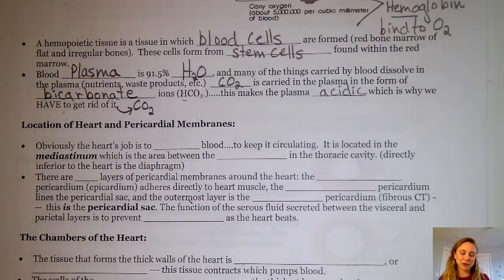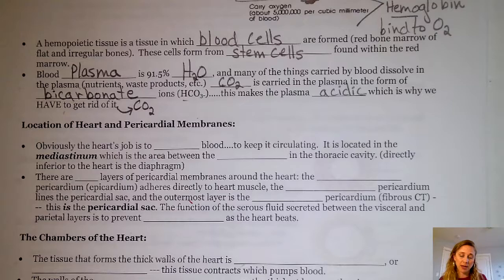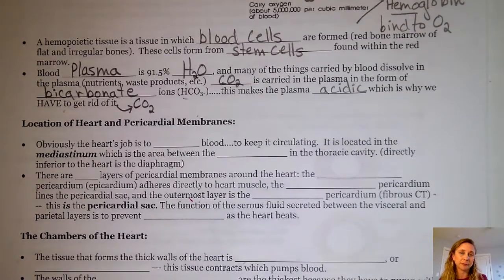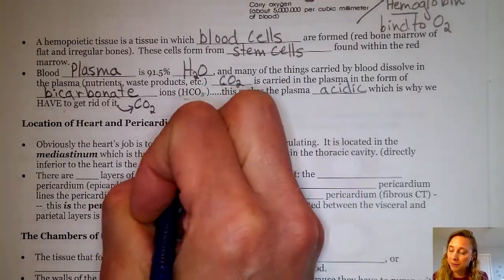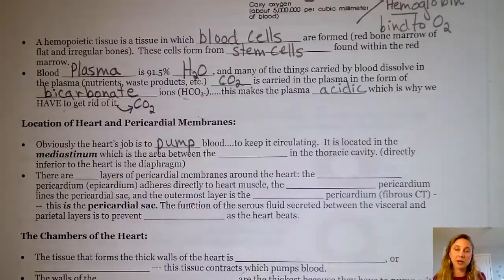So, yeah, location of your heart and pericardial membranes. We, in this class, hadn't talked about it yet. We talked about the thoracic cavity, though, your thoracic park where your heart and lungs like to play. But you also have a kind of compartment in there that's specifically for the heart. The heart's job is to pump blood, to keep it circulating.